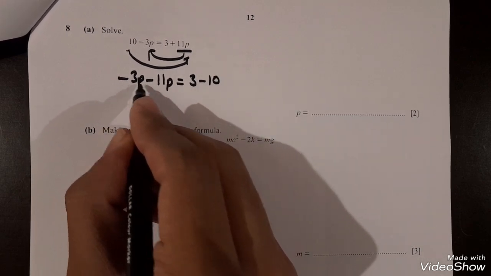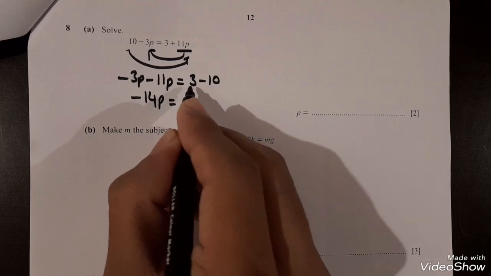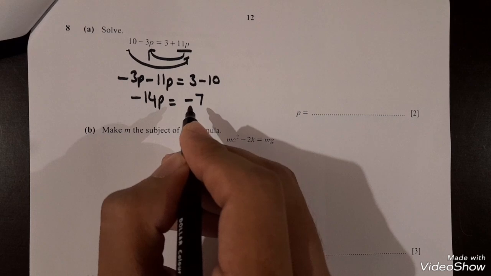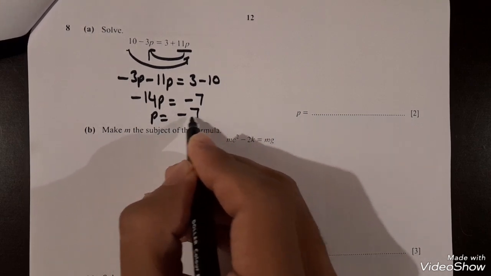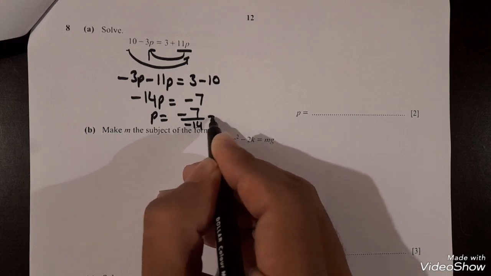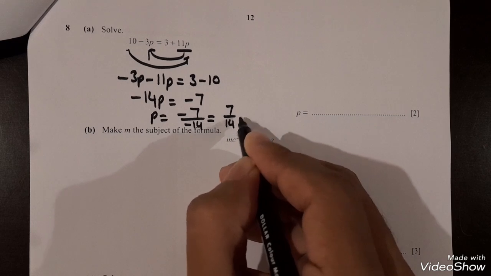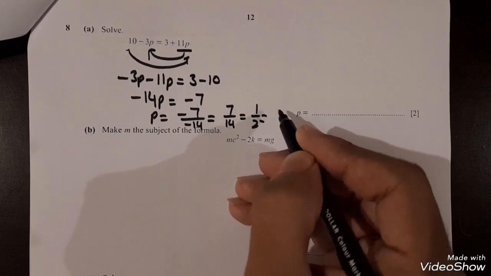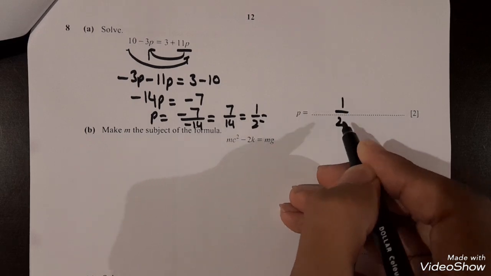So minus 14p is equal to minus 7. So p is equal to minus 7 over minus 14, which is 7 over 14, which is 1 over 2, or 0.5. So we'll write 1 over 2 as our final answer.